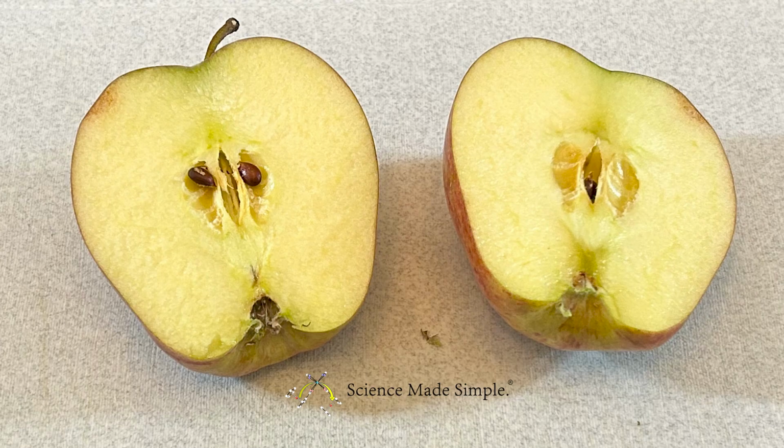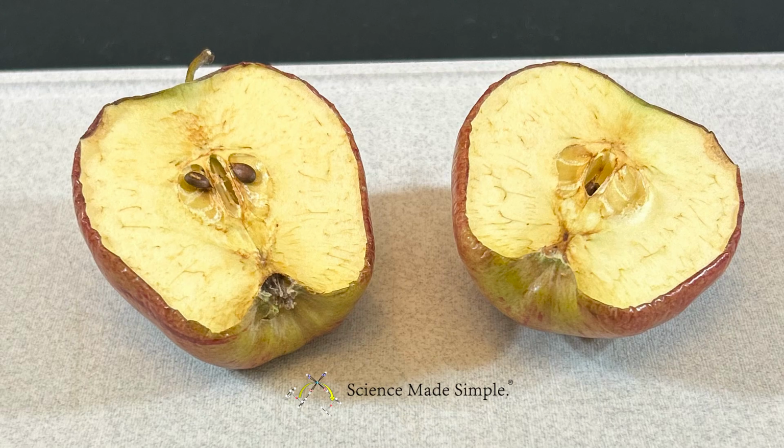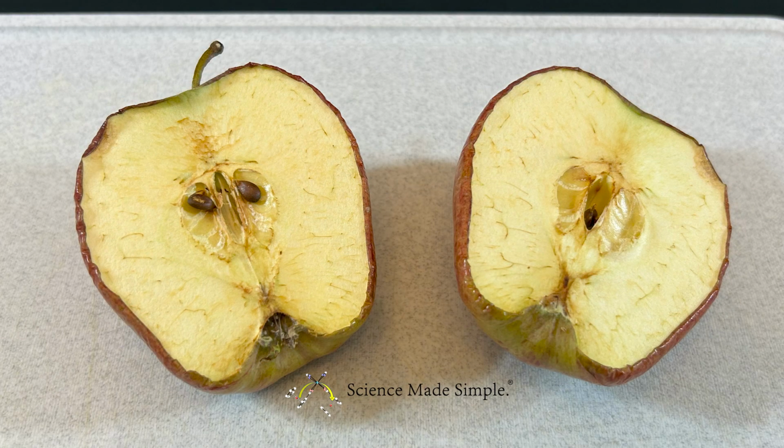And what you'll notice is a chemical change. The white flesh of the apple that you see now will slowly become brown and withered. That is a chemical change because enzymes in the apple are interacting with the oxygen in the air, causing the browning to occur. So both the composition as well as the appearance of the apple are changing, and that is not reversible. Therefore, this is a chemical change.